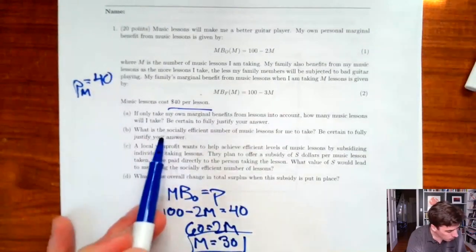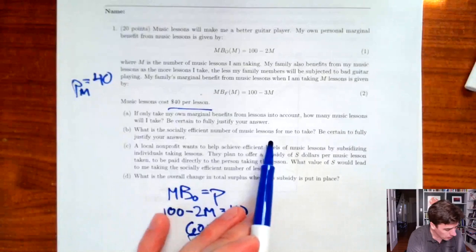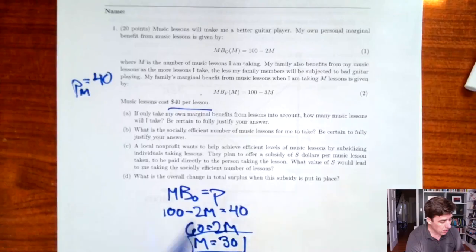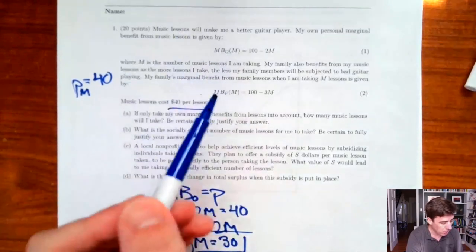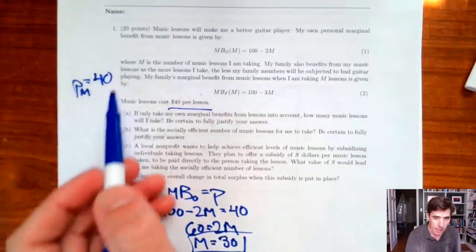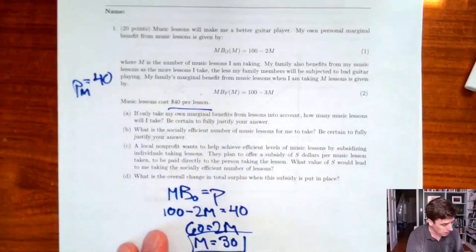Now for part B. What is the socially efficient number of music lessons for me to take? Now I need to take a step back and think about social efficiency. Who all is involved? I have my own benefits. There's also my family that benefits. There are no negative externalities on the cost side, so I'm not going to think about that at all. On the cost side, we only have that $40 cost per lesson.